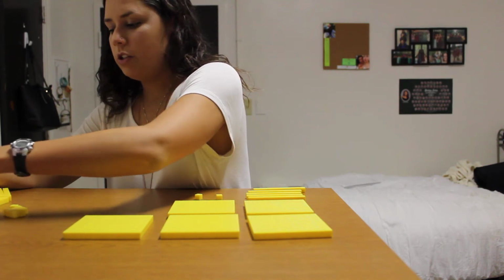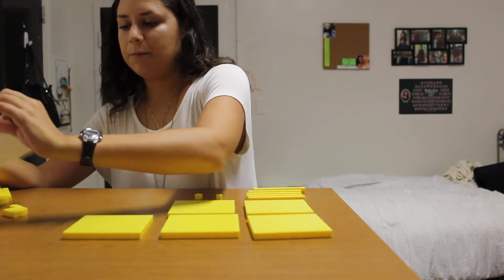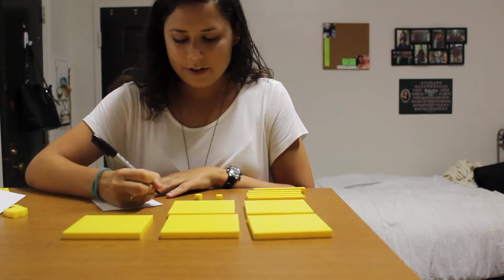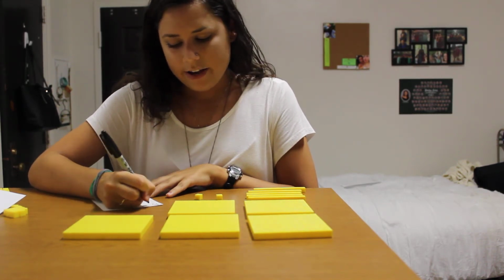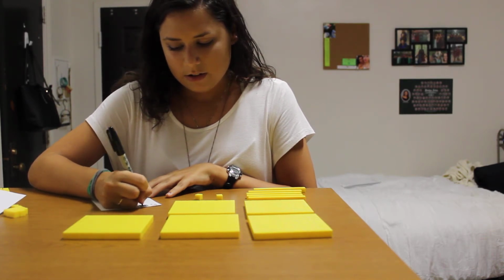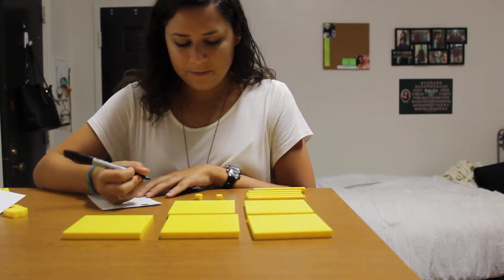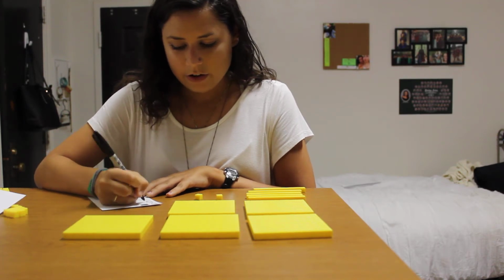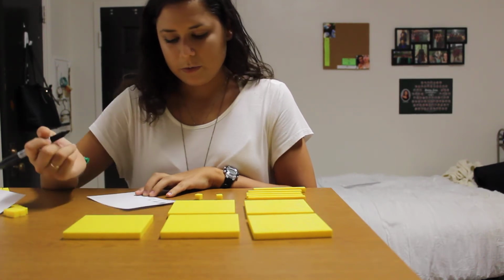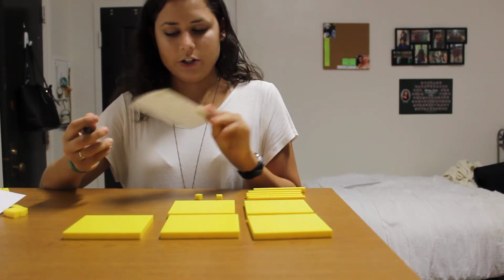Okay, so when we write that out, we have 5 flats, just like that. We have 5 rods and 2 cubes, just like that, for a little picture drawing.